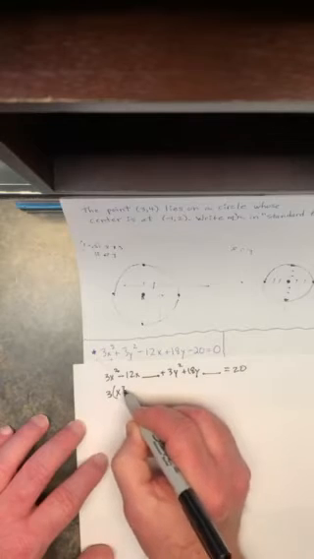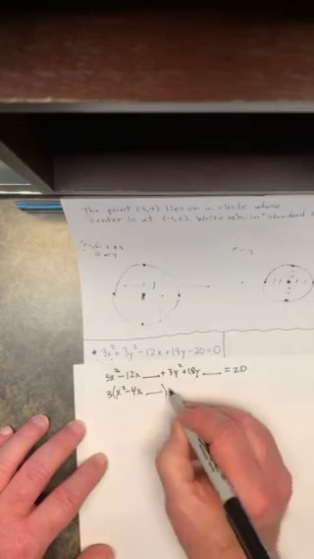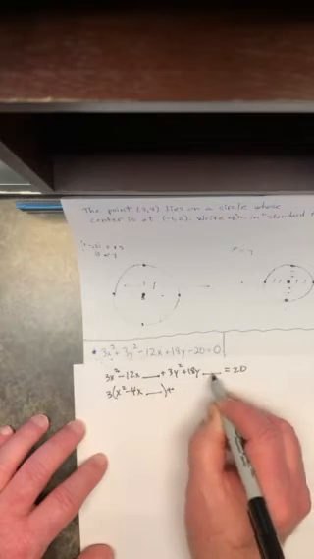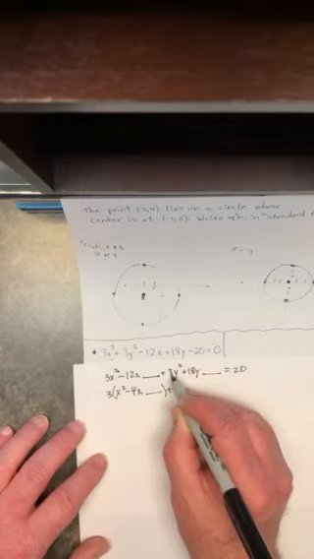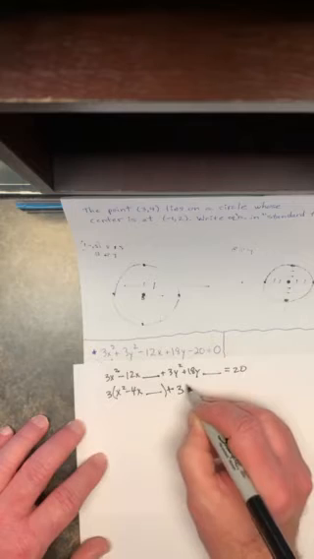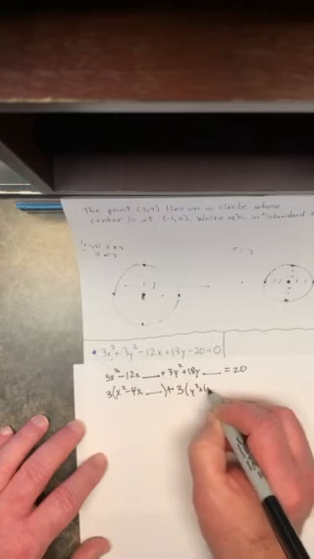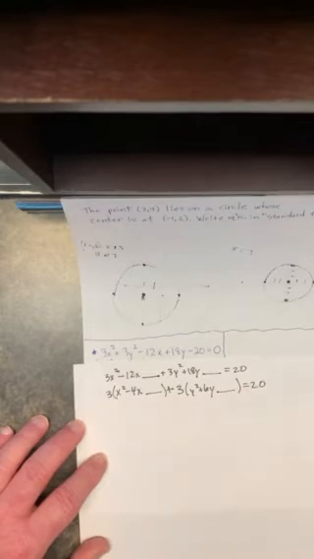It's going to give me x squared minus 4x and a blank space. Plus, look at this second family. I'm also not allowed to have a coefficient in front of the y squared, so I'm going to factor out a 3 there, leaving me with y squared plus 6y and a blank space equals 20. Okay, that was step 2.